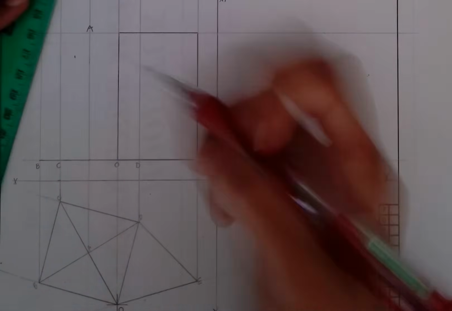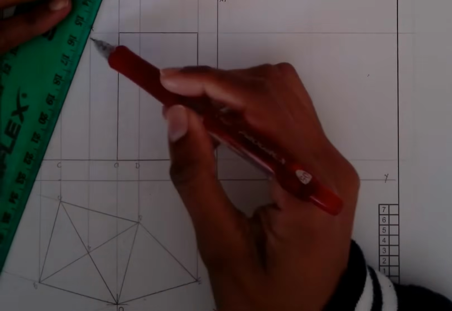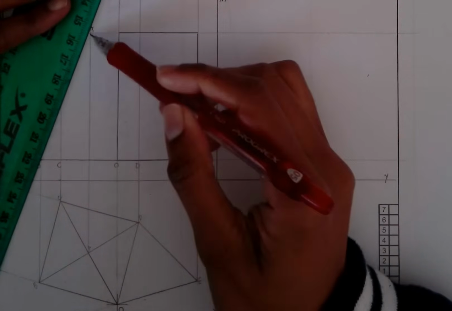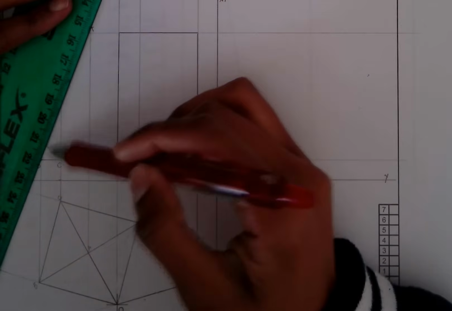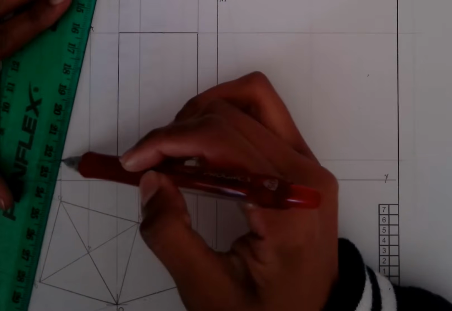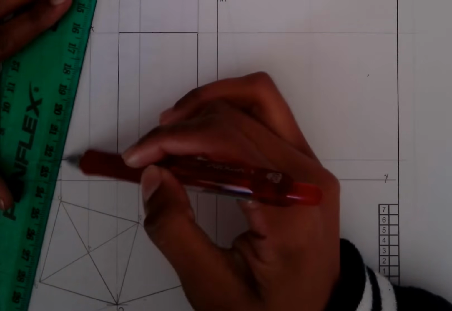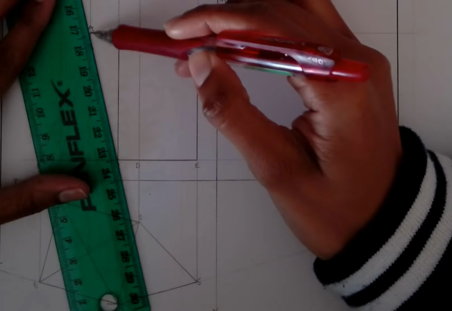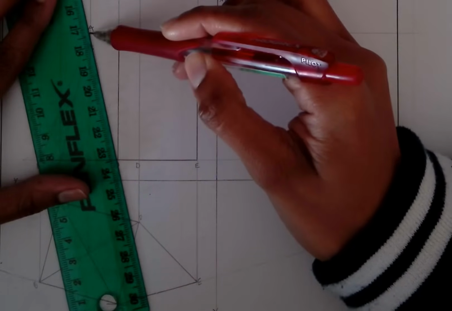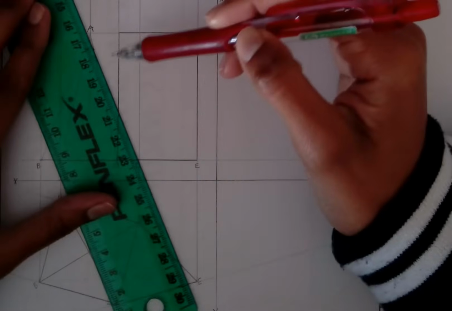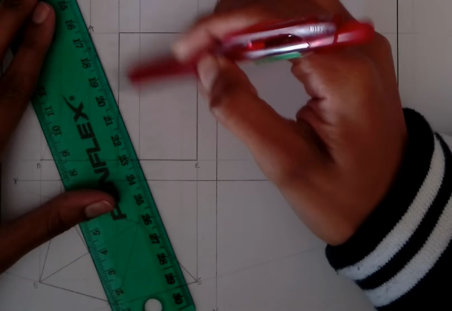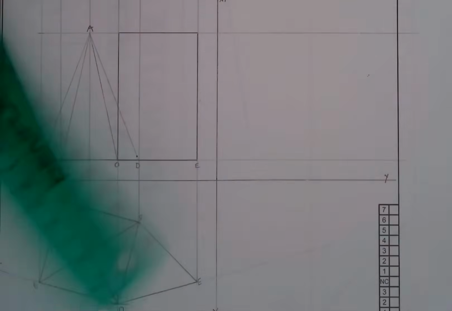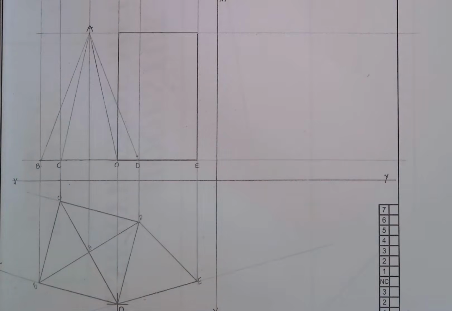And then here we have point A at the top. So what we're going to do using construction lines, first you're going to join everything to A, because remember this is a pyramid, so there is an apex there. So every point should be joined to A. And this is just still using construction.